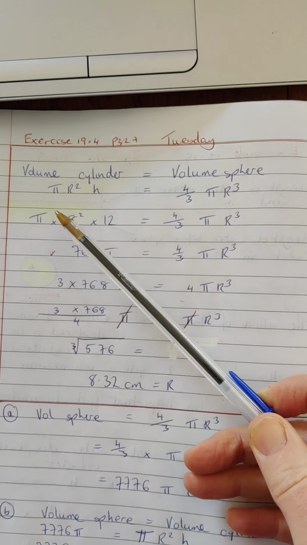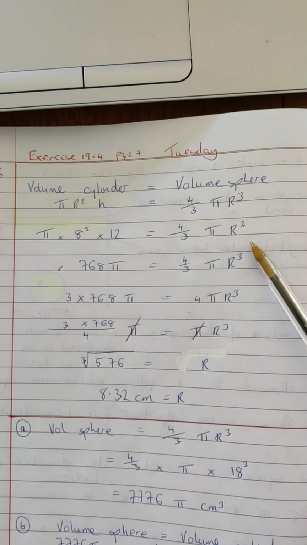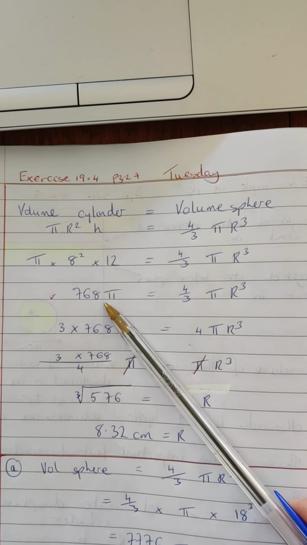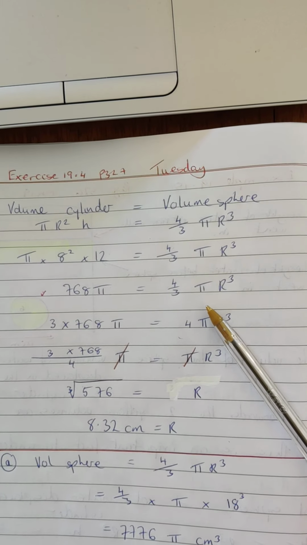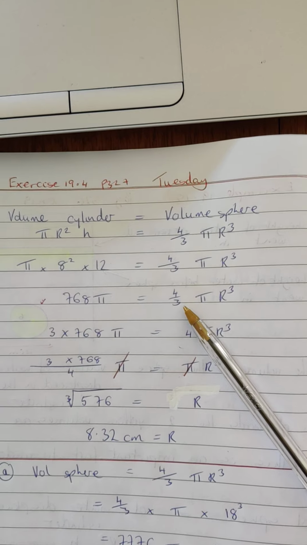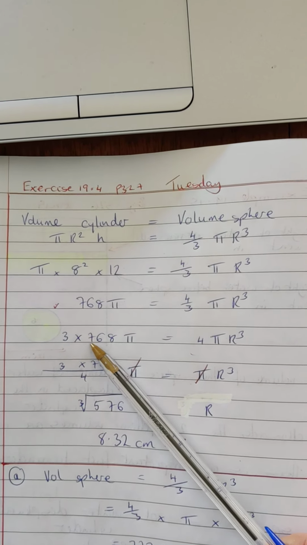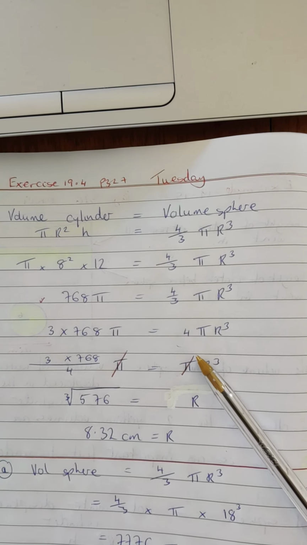We know about the cylinder that it has a radius of 8 and a height of 12. We don't know anything about the sphere, but I wrote down the formula anyway. That turns out to be 768 pi. And I have a 3 underneath the line there. So I multiply this side and this side by 3. If I multiply this side by 3, it cancels out that 3.